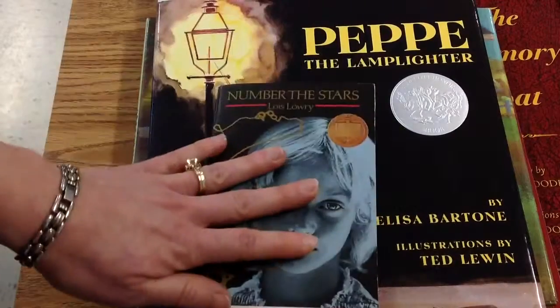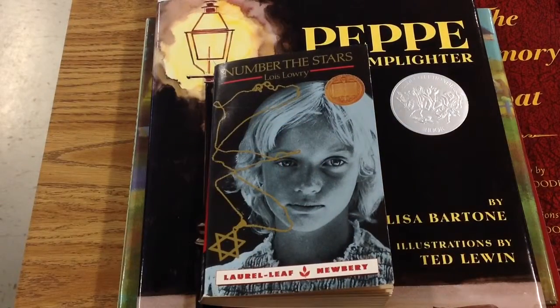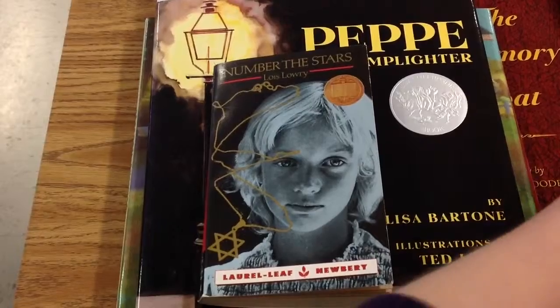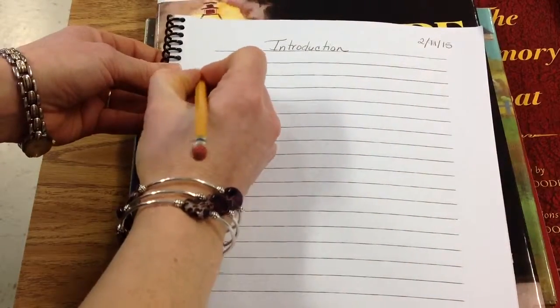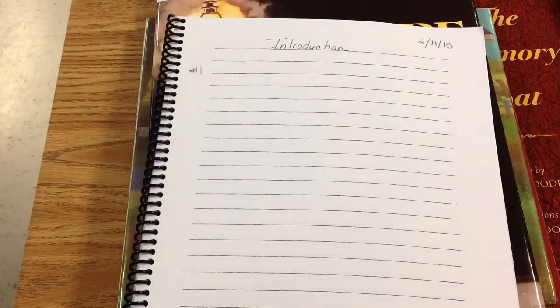So you can start your story any way you want, but you're going to start it in your writer's notebooks under this section. I want you to try at least 3 introductions. 3. Good luck.